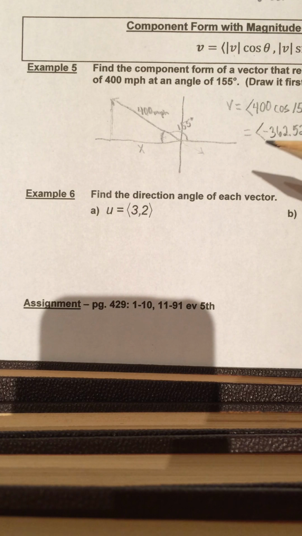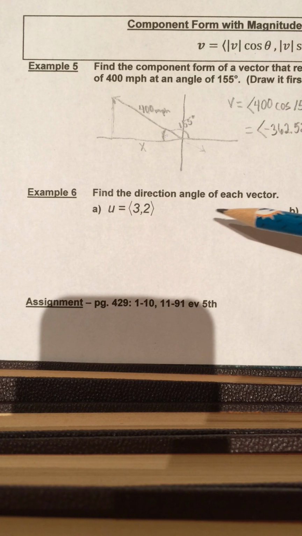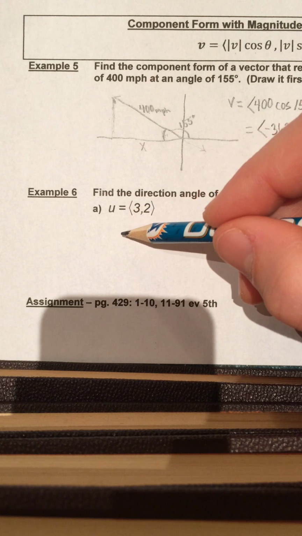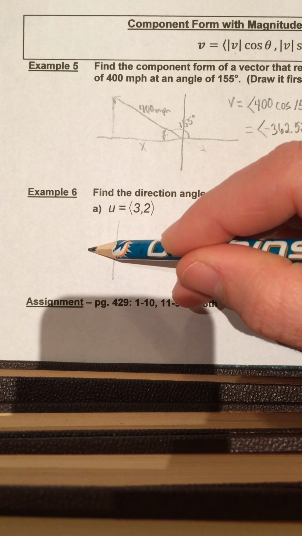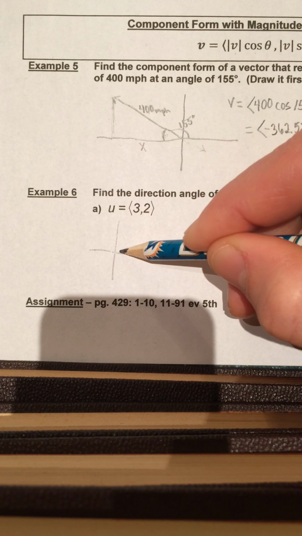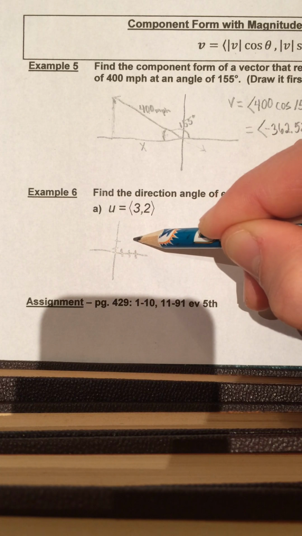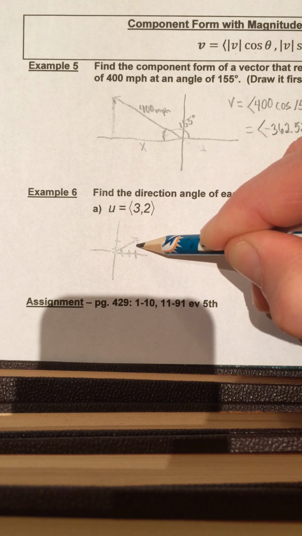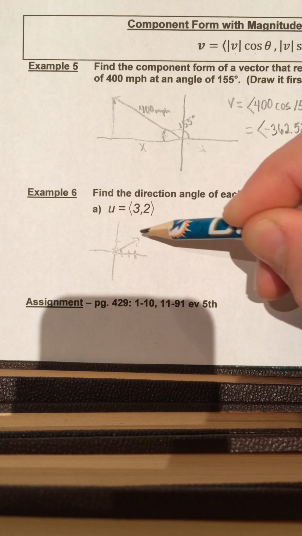All right, our last example is simply asking us to find the direction angle for each of these vectors. This one's actually pretty simple to do. All we have to do to find the direction angle is go ahead and graph this thing and do a little trig. So I'm going to graph (3, 2). There is my vector. I know it starts at the origin because it's in component form.